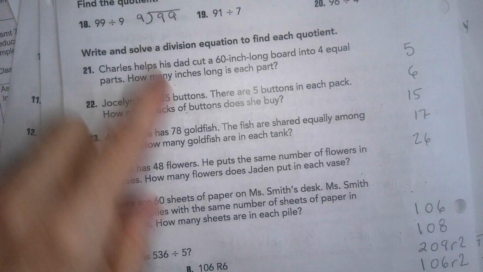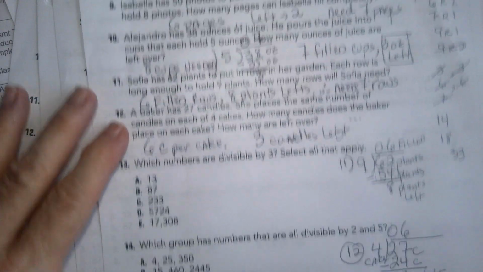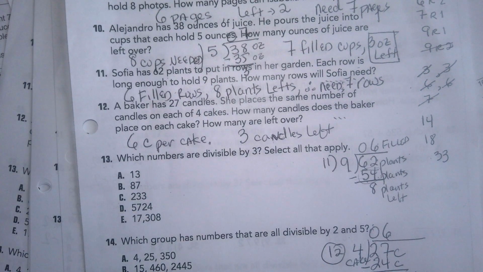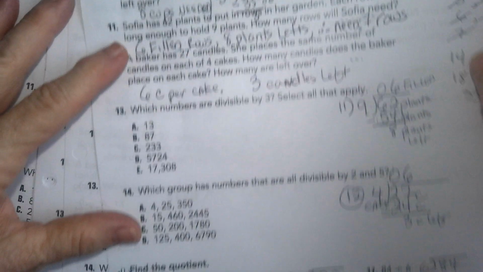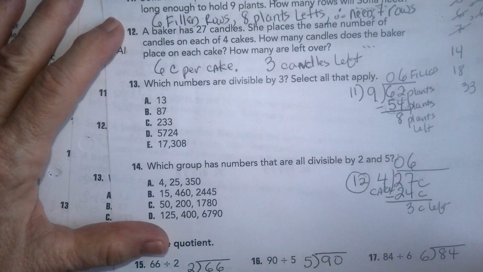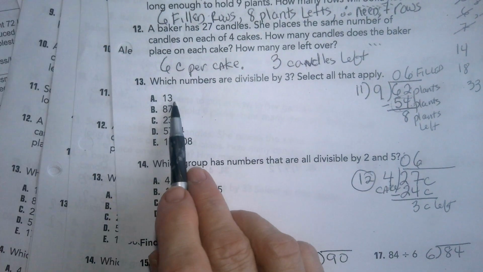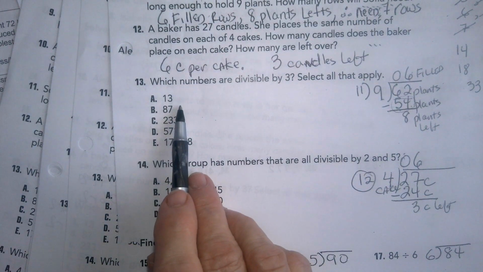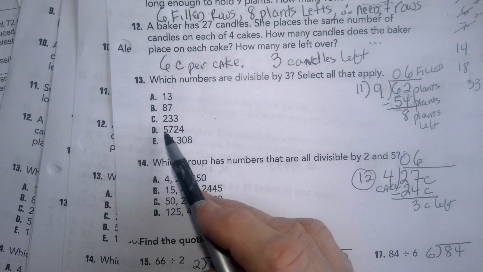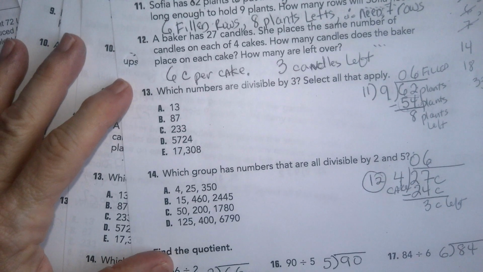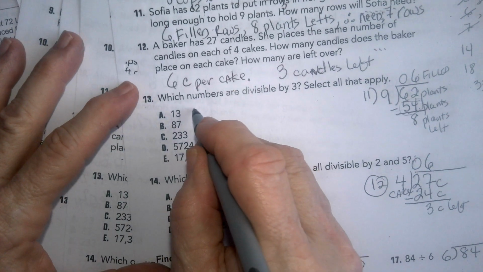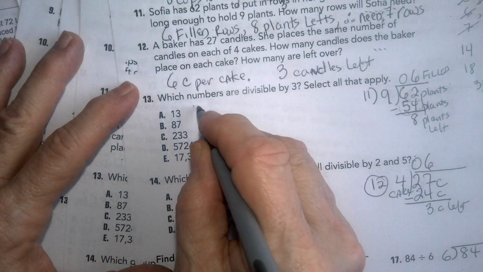These word problems are going to be super easy, so I'm not going to have to help you with those. But let's go down to this, because you haven't had the rule of divisibility by 3. And so I'm going to tell you, if you want to find out if a 3 will go into a number without dividing, and you want a 3 where there's not going to be any left over, here's what you do. You add up the digits, and go ahead and do it on yours.